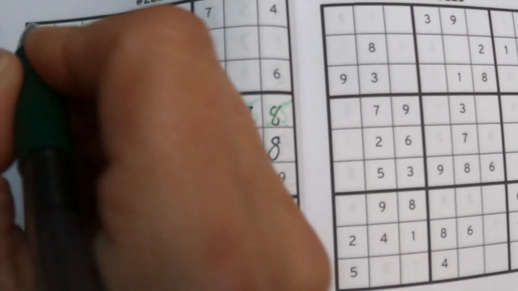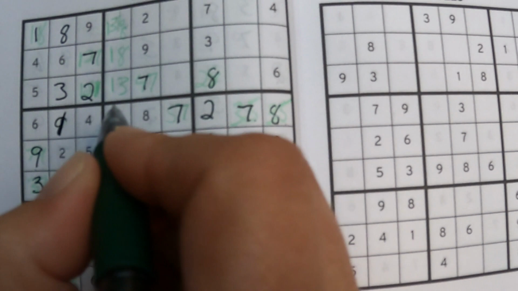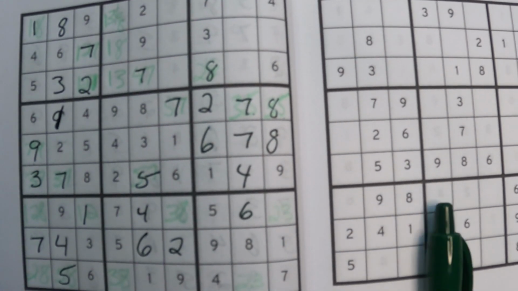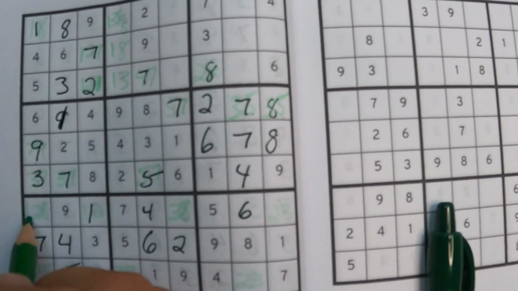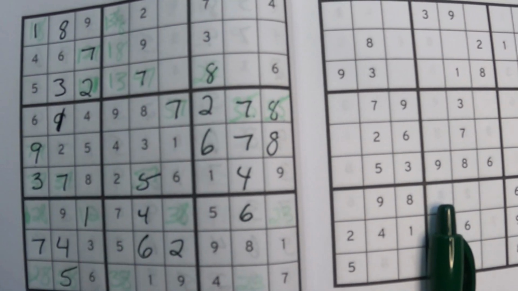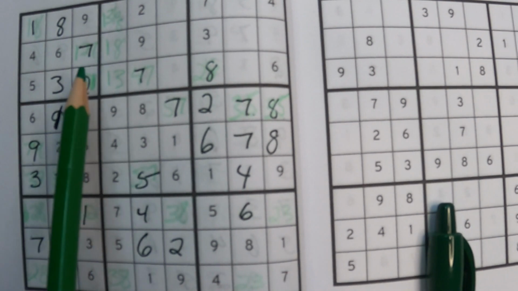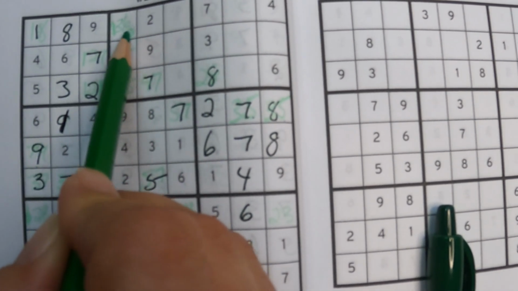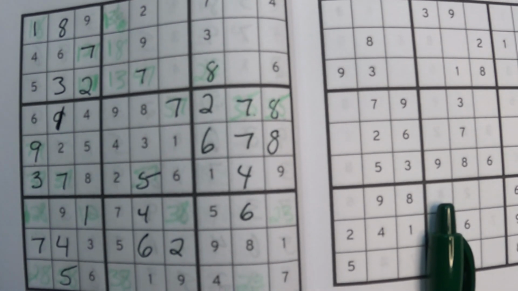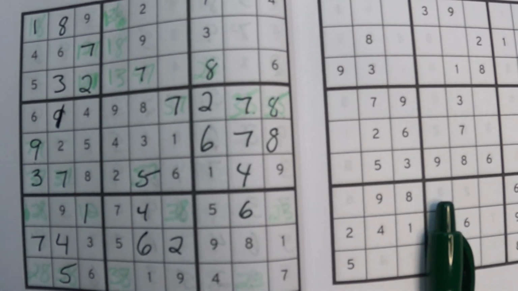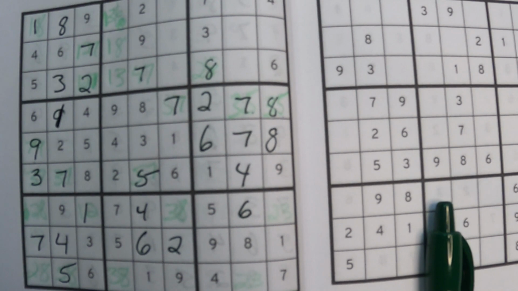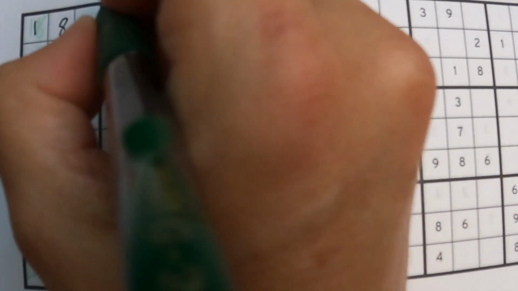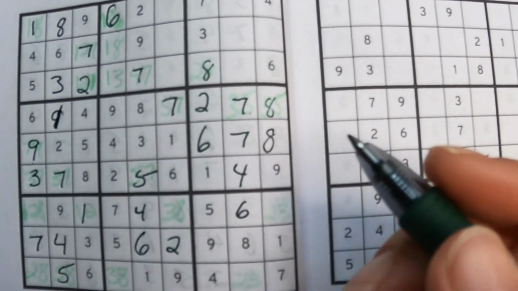That 8 makes this our 1. That 1 makes this our 2, which makes this our 1. And then we can come back down here and get rid of this 1. And with this 1 and 8 here, we can get rid of that 1 and 8 there. So if we look back at this column, the only place our 6 can be is here.